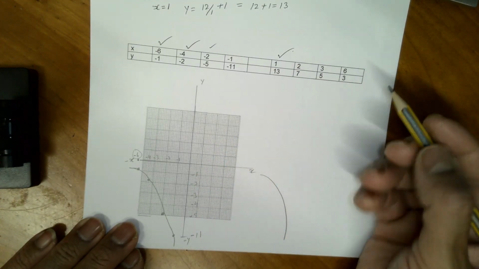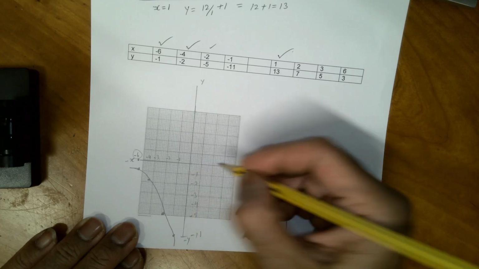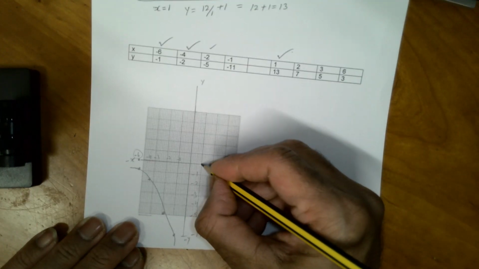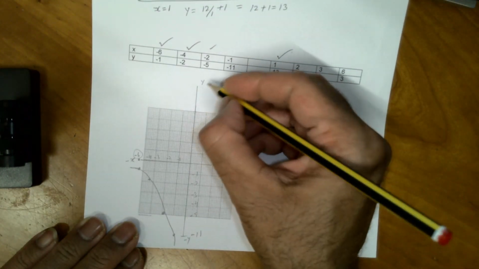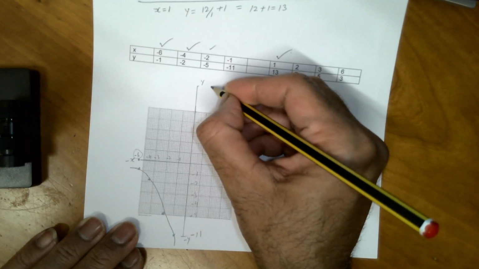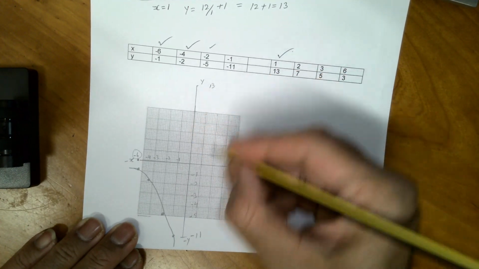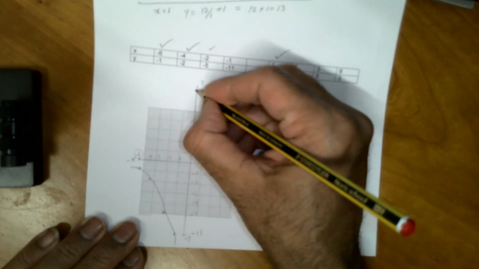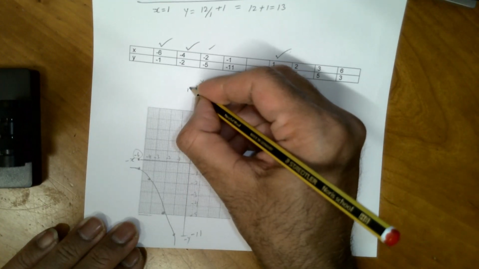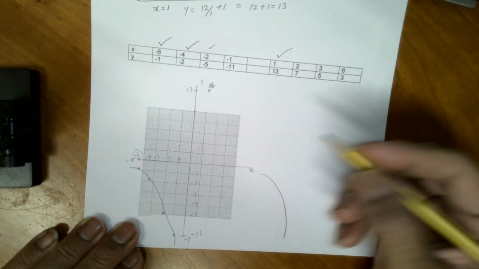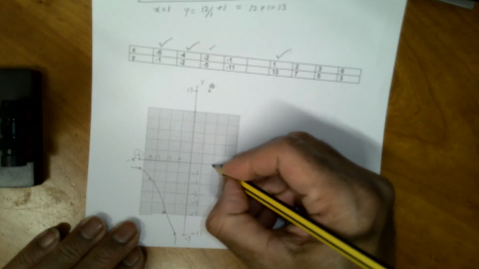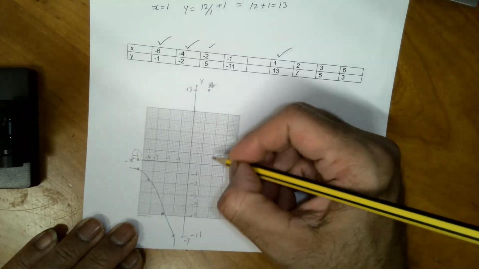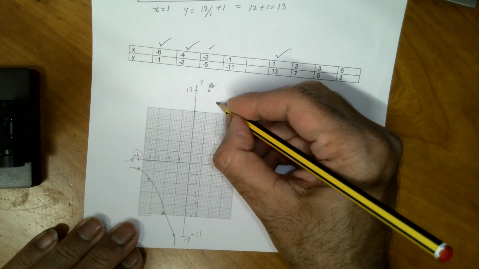Rest of this, let's complete this. So when x value, so this is positive now, 1, then again 13, so well, let's presume this here 13, 1, so we can take one point here. Okay, so let's say this is 13. Then 2 and 7, so we can take somewhere here.